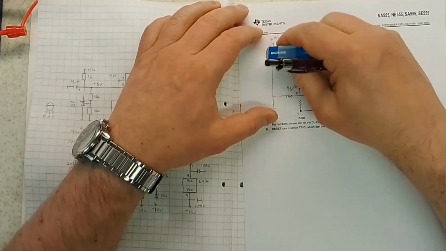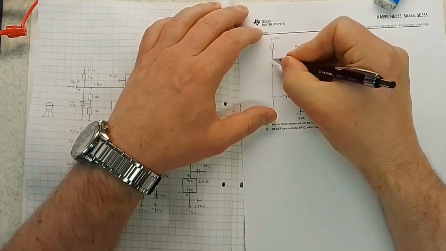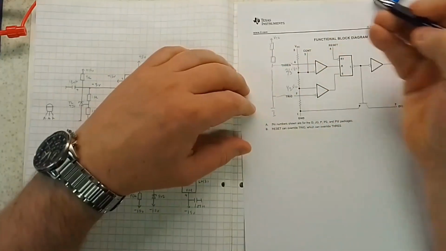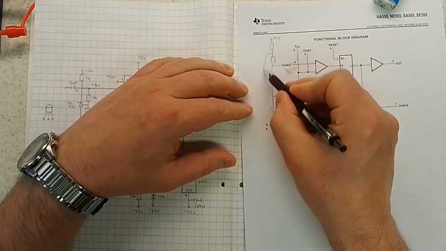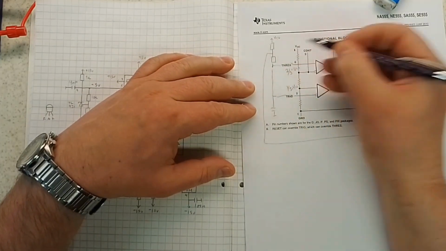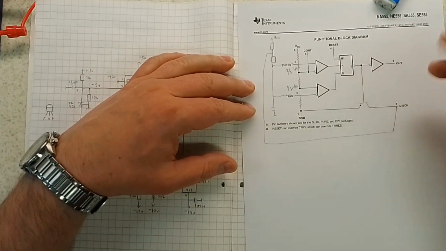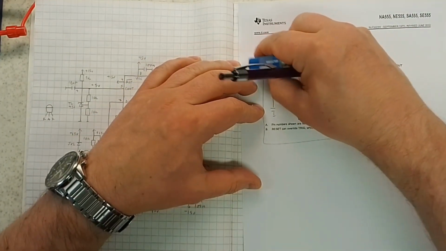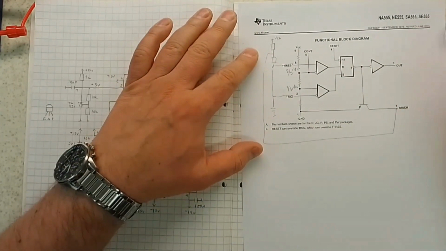Usually we can make it like this one, and we put here like this one, and oh sorry, we have to add one more resistor.